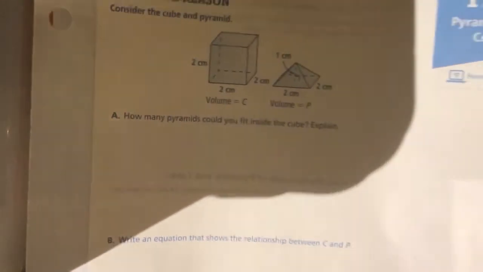So I'm going to be going back with the pages I'm using from the packet and some notes not from the packet. I'm going to do most of the examples on a blank sheet of paper for more room. There's more space. But the first thing is we're going to derive the formula for the volume of a pyramid.